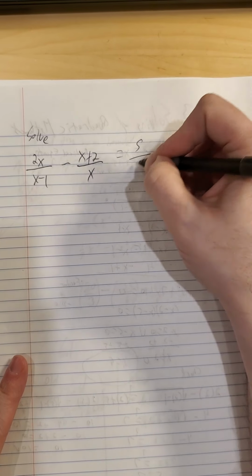So then I keep track of what we have left. 2x squared minus the quantity x squared minus x plus 2x minus 2 is equal to 5. You do need these parentheses since you are subtracting this entire quantity, not just the first term. So a little cleanup: 2x squared minus x squared plus x minus 2x plus 2 is worth 5.